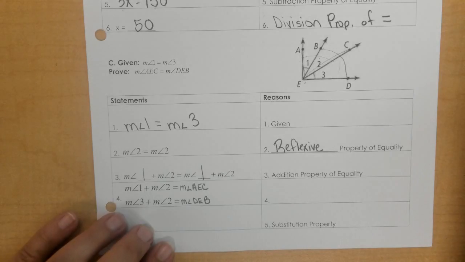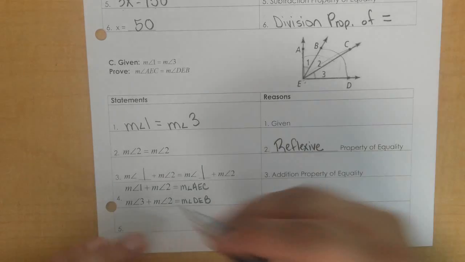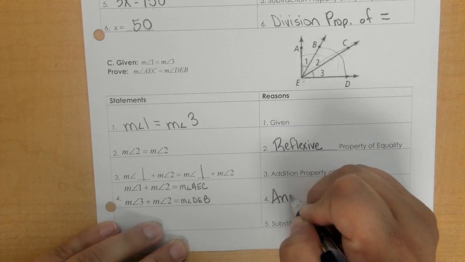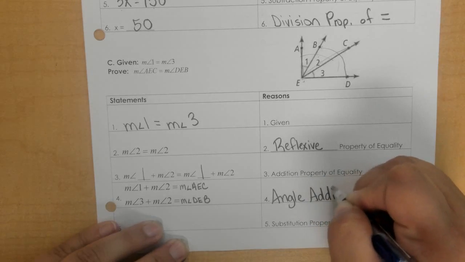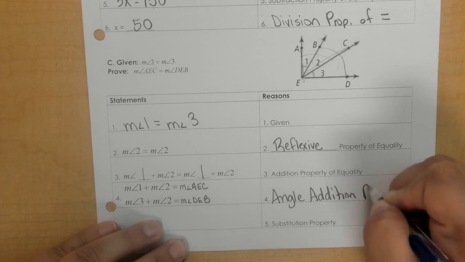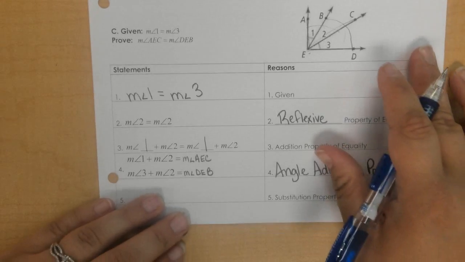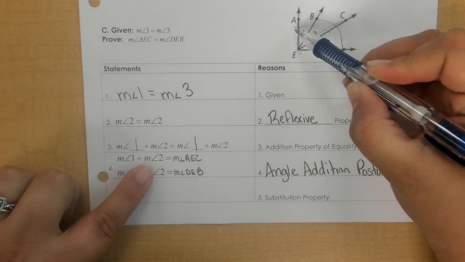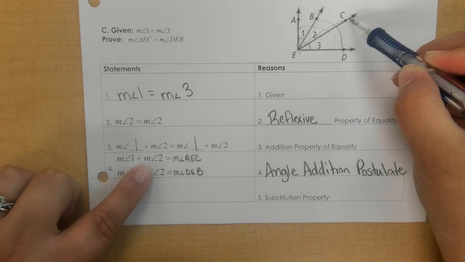Now, what are we doing right now? What is this called? Well, this is called the angle addition postulate. We did that in Unit 1, where we would say angle 1 plus angle 2 equals both of those angles added together, so like the whole angle AEC.